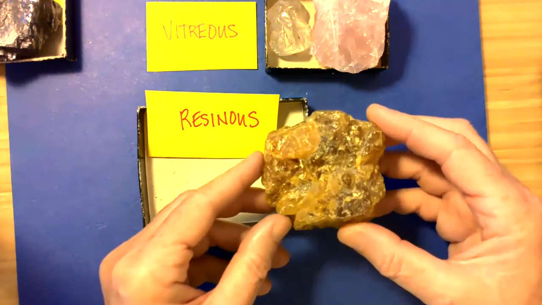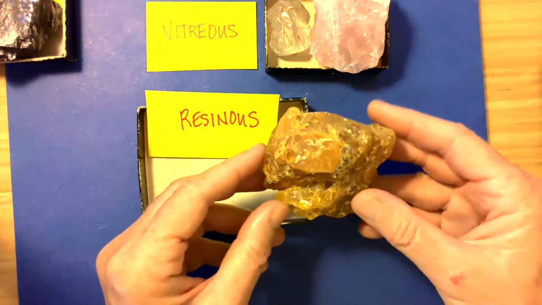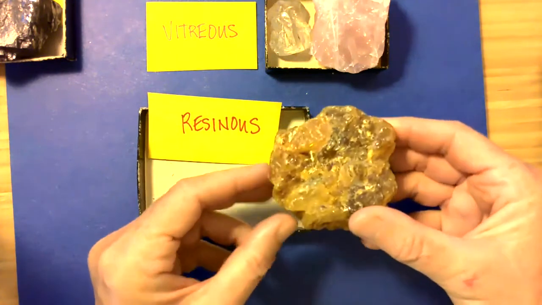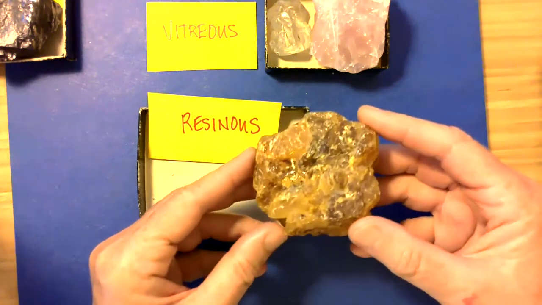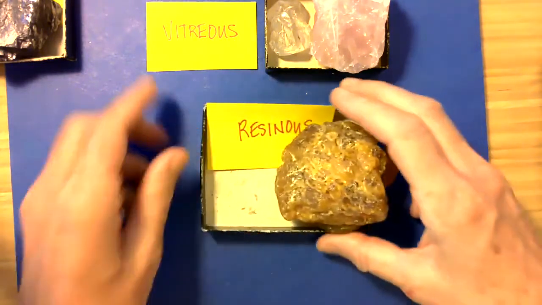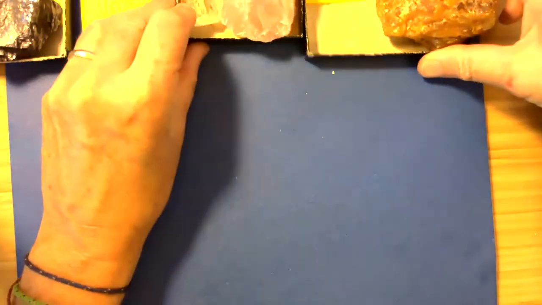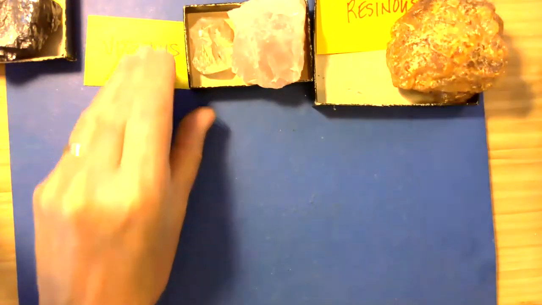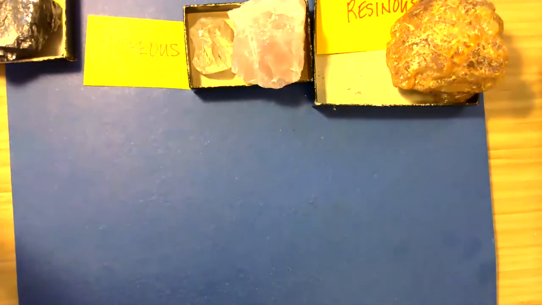So something like amber or resin, like a tree resin, or this sample, are all good examples of resinous luster. All right, so let's move those off to the side and bring in the next most reflective type of luster.